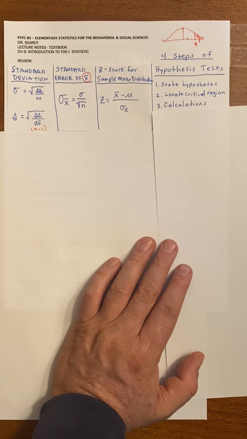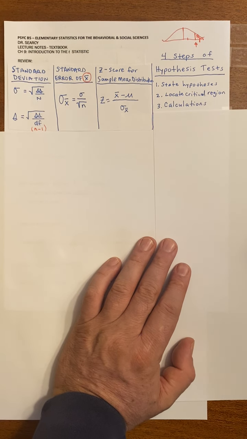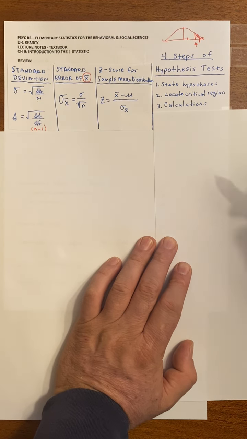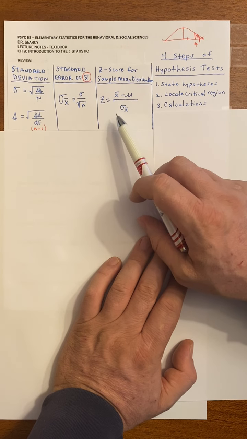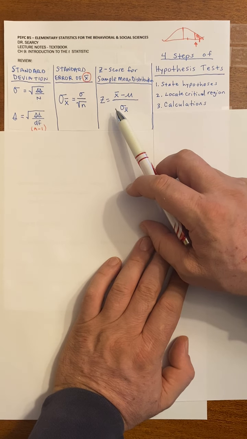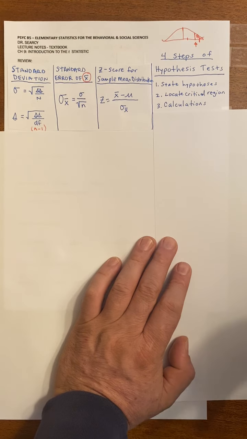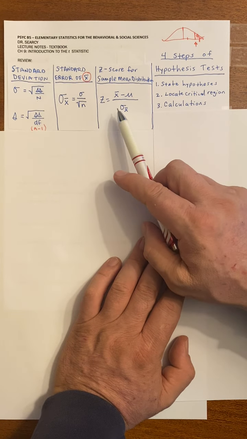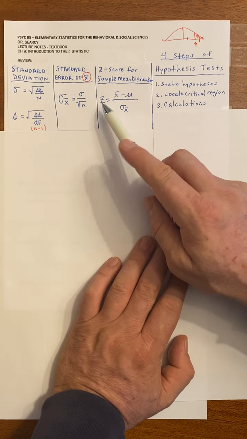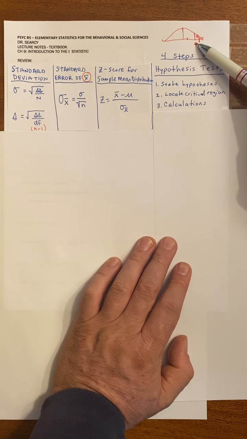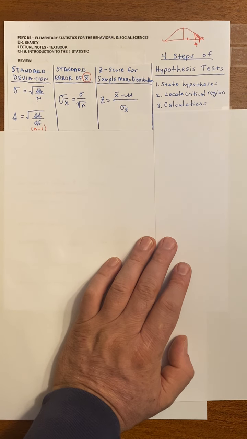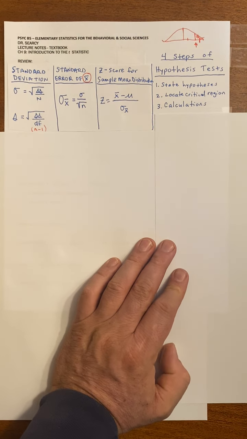But once you've done that, then you are going to conduct your calculations, and basically the calculation that we've been doing is this z calculation. Maybe there were a couple of other equations that came before it, but the point of those other equations was to get a z. Once you've got your z number, you're comparing it to the z from the critical region, and you're using that information to make a decision. Was the treatment effective or was it not effective?